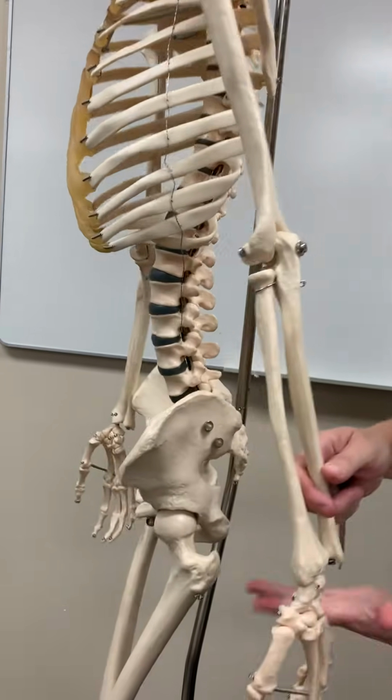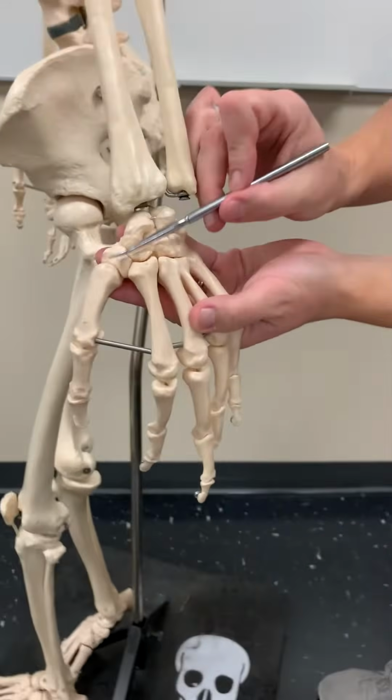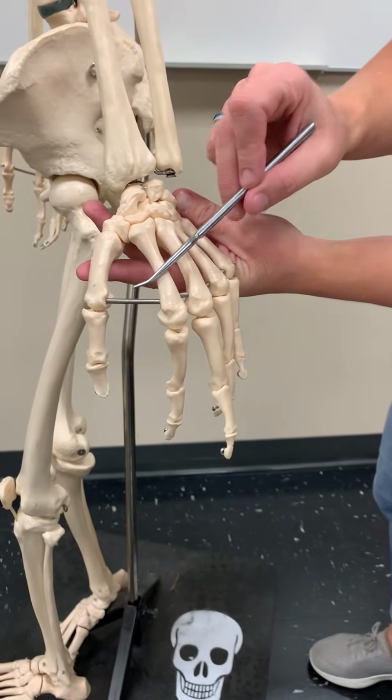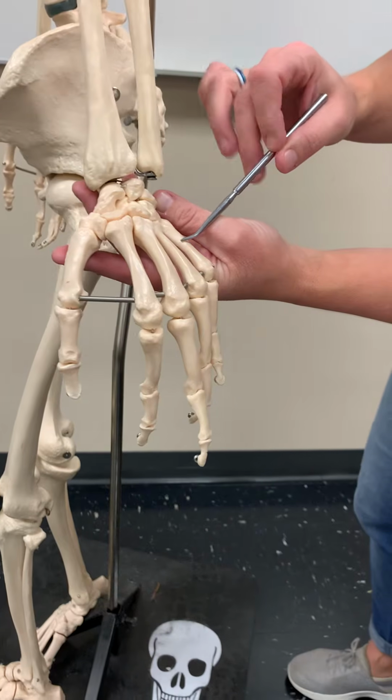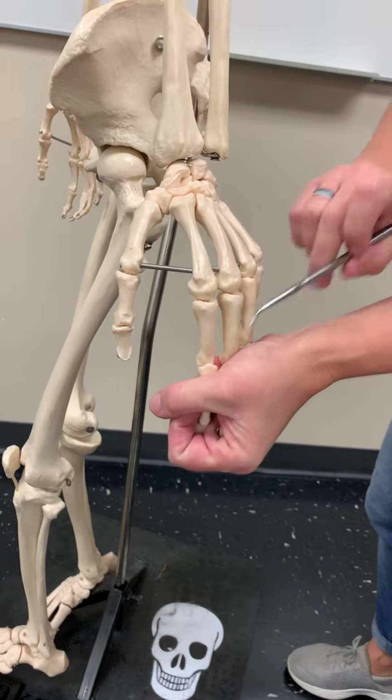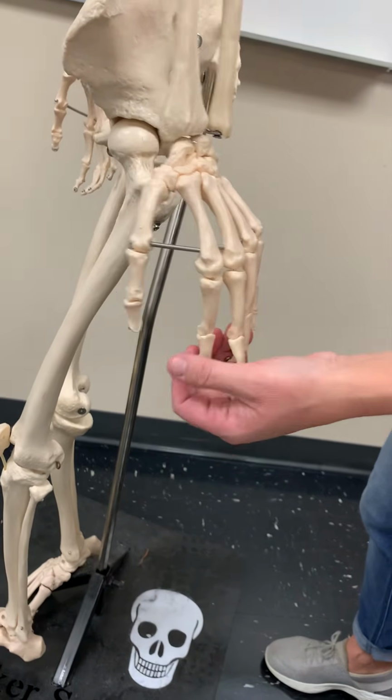Okay. Going into the hand, you have your carpals, which make up the wrist. You have your metacarpals, which is kind of the palm of your hand. And then these here are your phalanges.